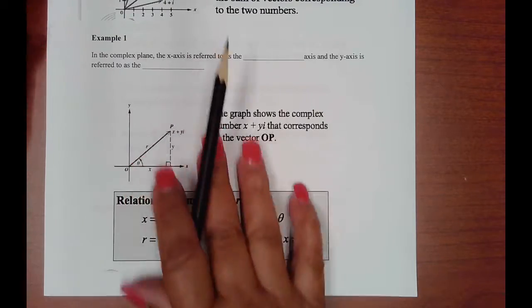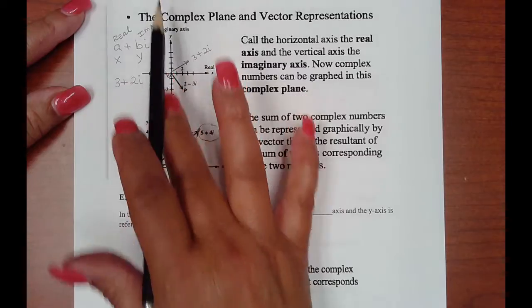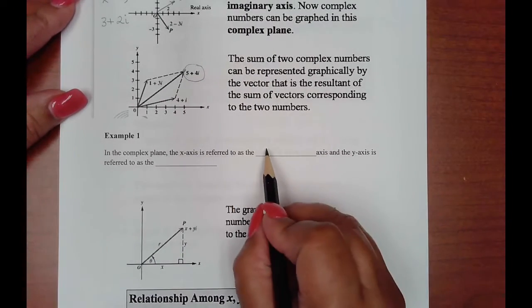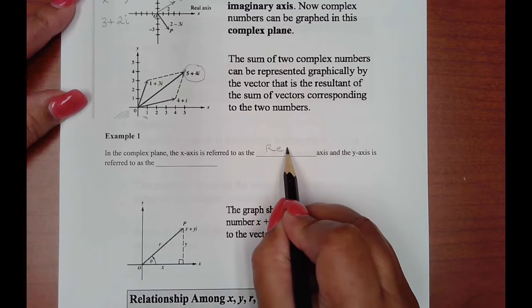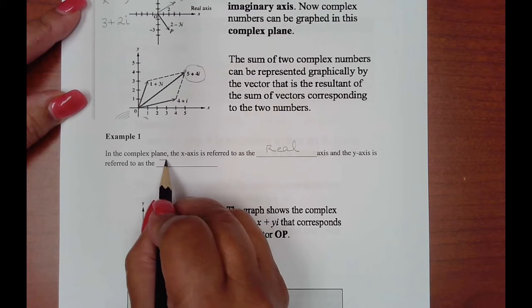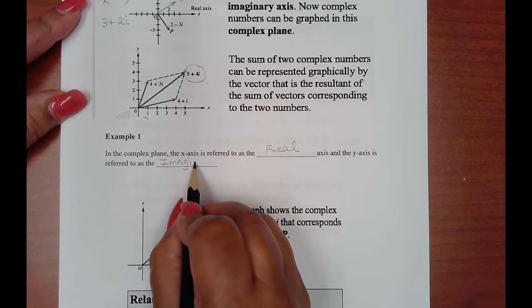In the complex plane, this is called a complex plane because you have a real axis and an imaginary axis. The x-axis is referred to as the real axis. You plot your real numbers along the x-axis, and the y-axis is referred to as the imaginary axis.